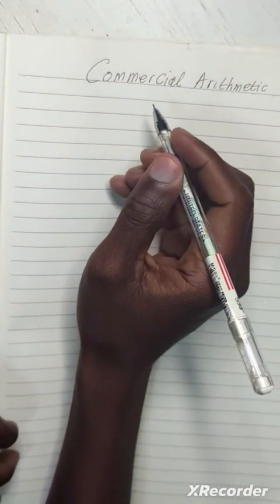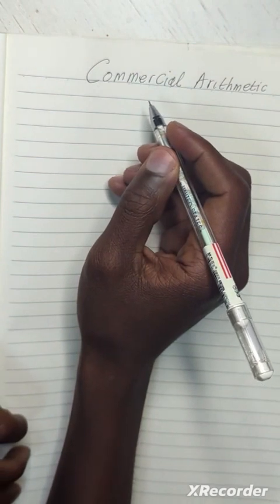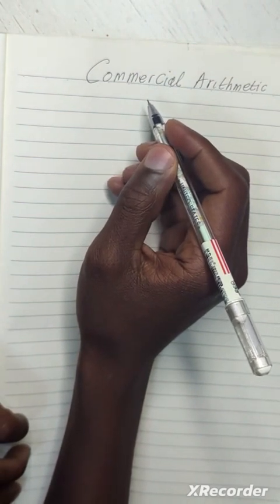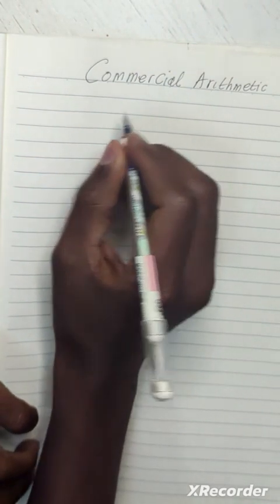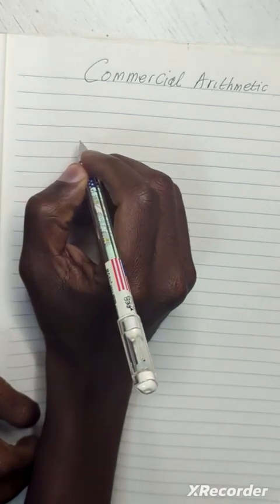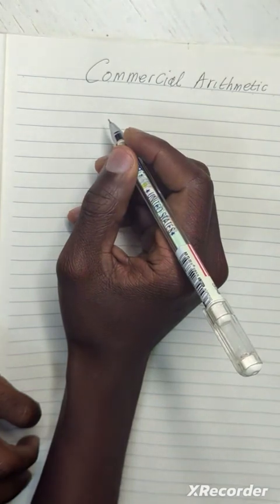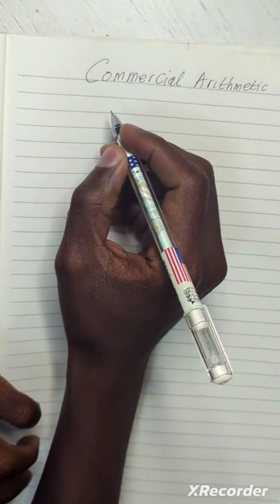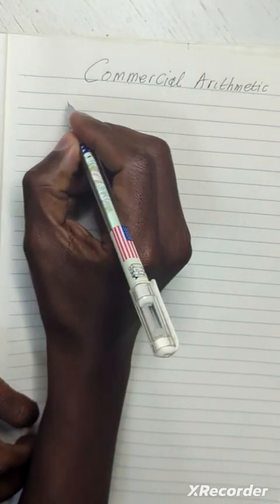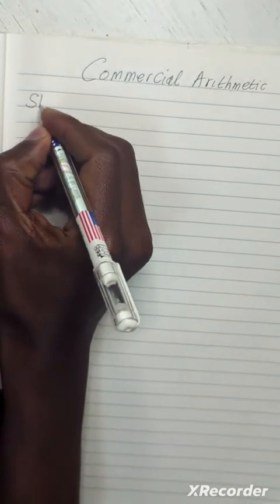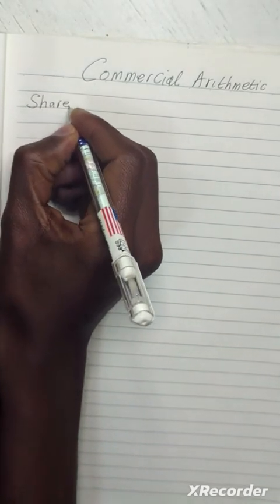Let me give you a scenario that is centered on how companies work. When a company is opened, for it to have capital, it's going to advertise what are called shares.